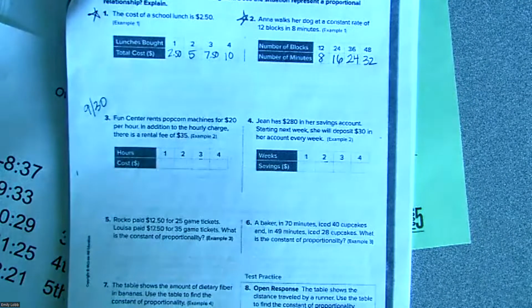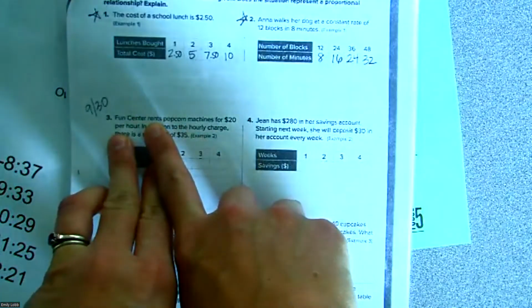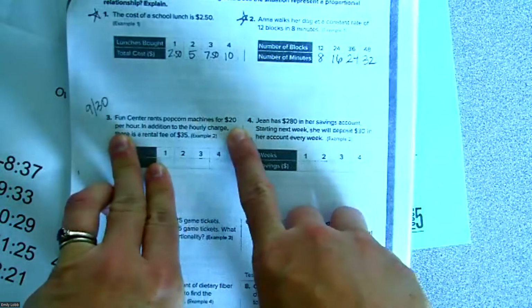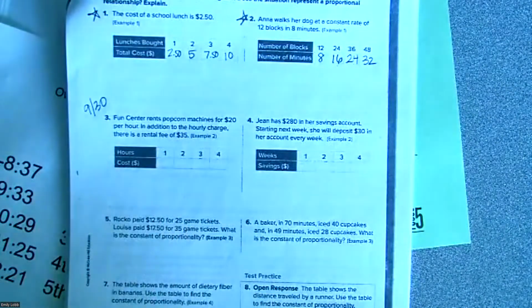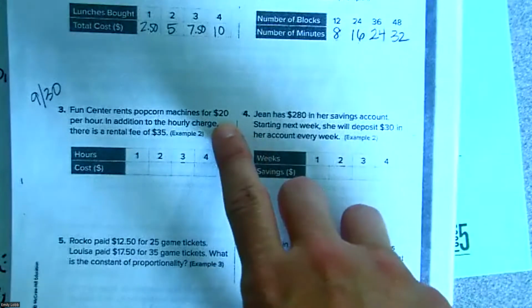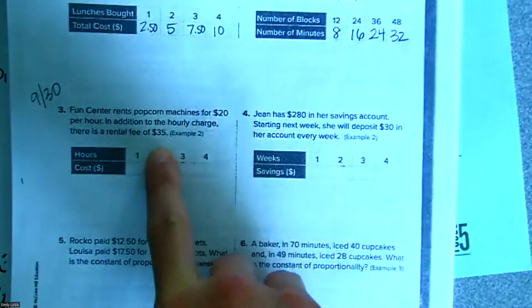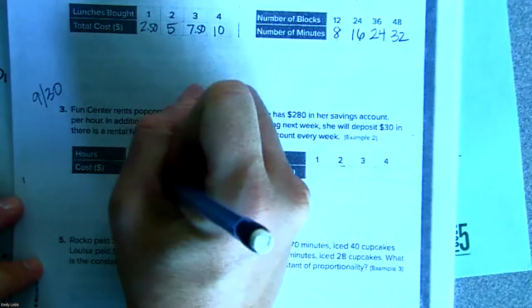Okay, so when we're filling out the table, we have to read and figure it out. The Fun Center rents popcorn machines for $20 per hour. In addition to the hourly charge, there's a rental fee of $35. So for 1 hour, it would be the $20 plus 35, which is what? 55.